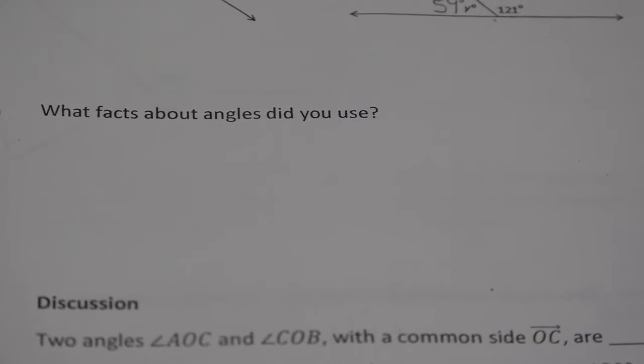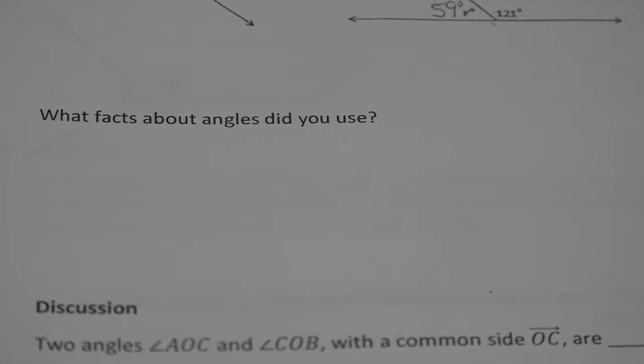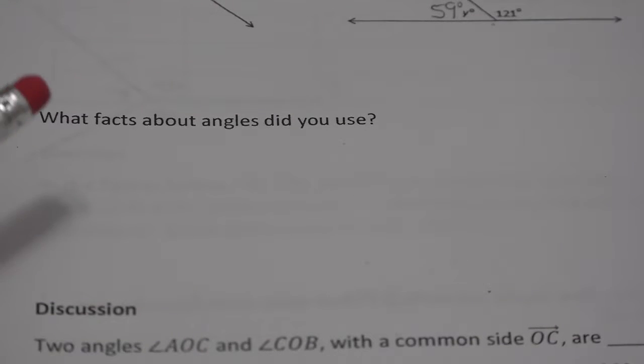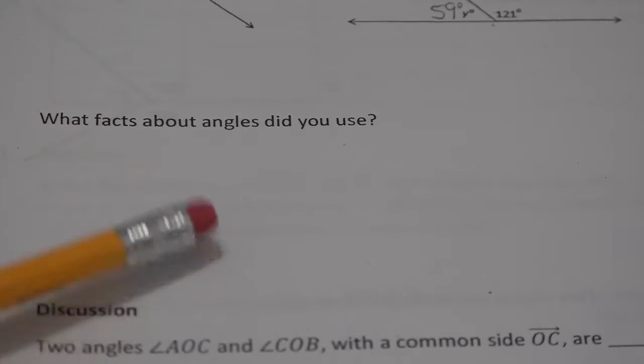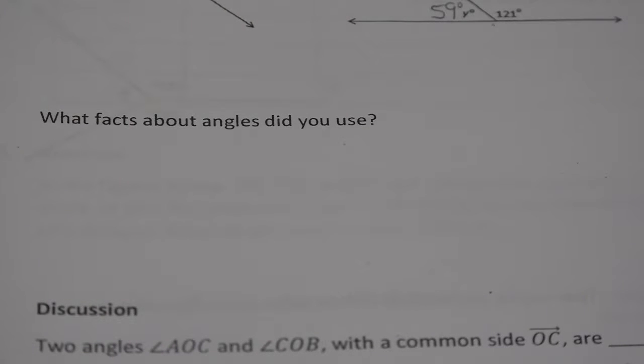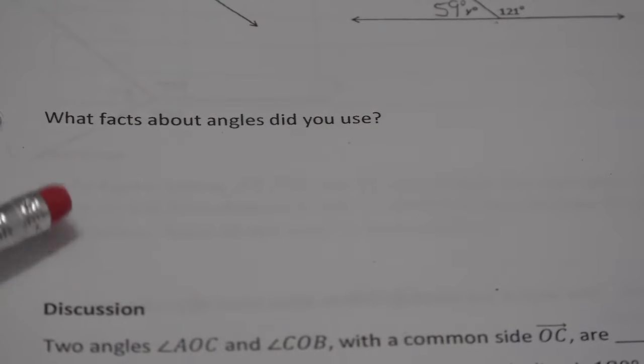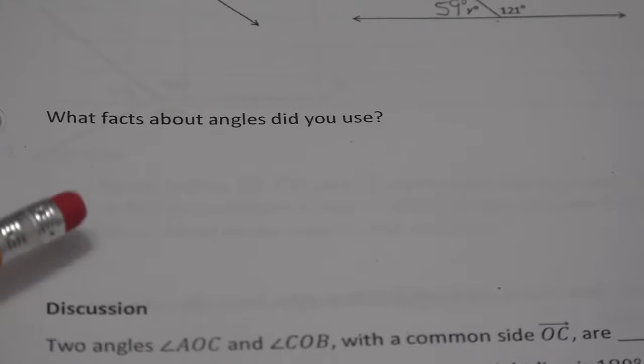All right, so what facts about angles did you use? Easy. So I used the fact that I know about vertical angles on the first problem. Then I use the fact that I know about linear pairs from supplementary angles. And then I also use the concept that angles, okay, at a point sum to 360 degrees. They add up to 360 degrees. And that's it. Okay, so let's move on.